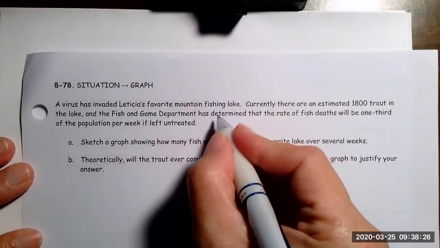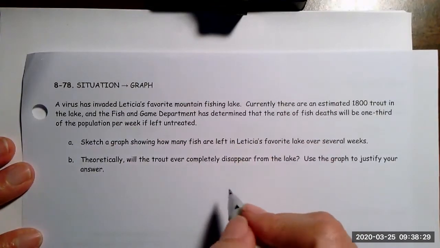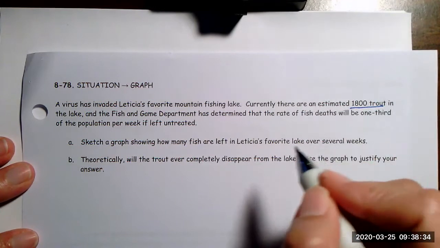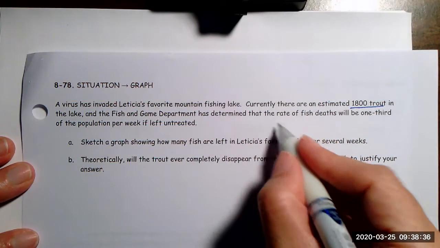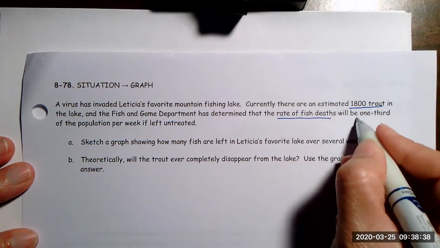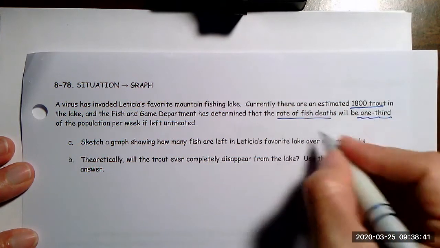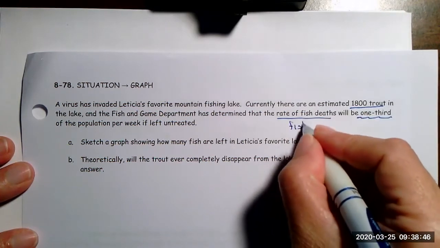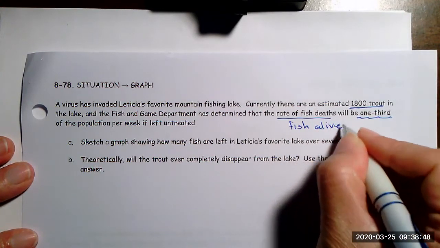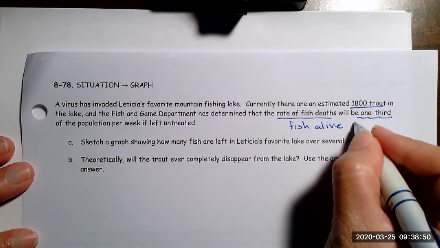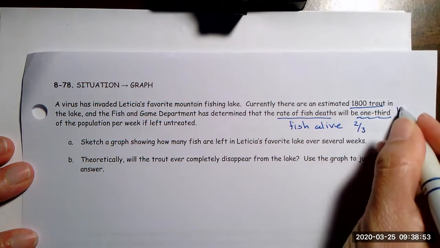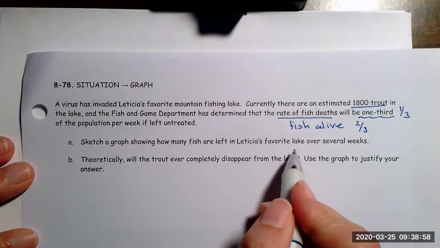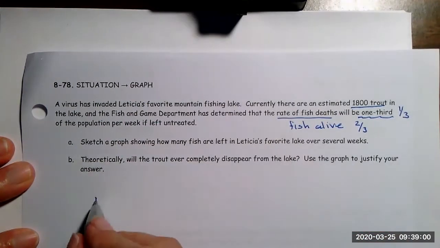This is a fishing lake, and this is just to word it a little bit tricky. So currently there are 1,800 trout in the lake, and it's been determined that the rate of death is 1/3. So 1/3 of the fish will die. So how much of the fish will be alive? Well, if 1/3's dead, 2/3 must be alive. So sketch a graph showing how many fish are left in Leticia's lake over the next several weeks.